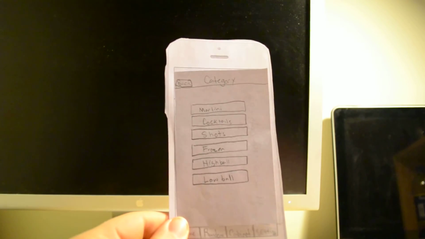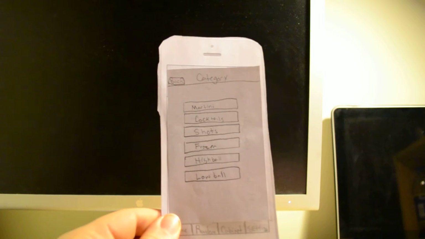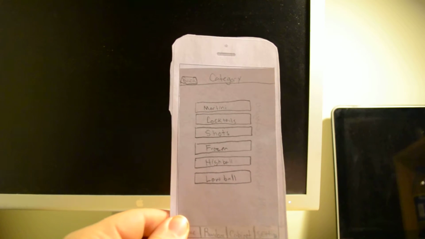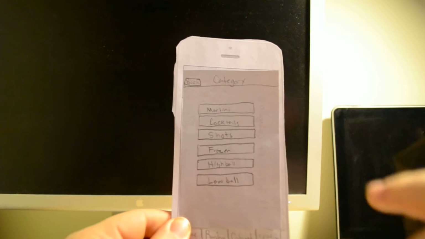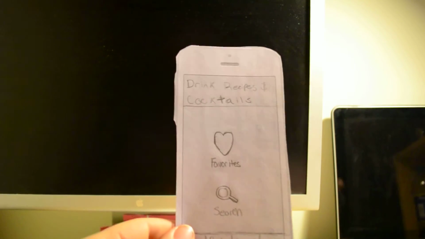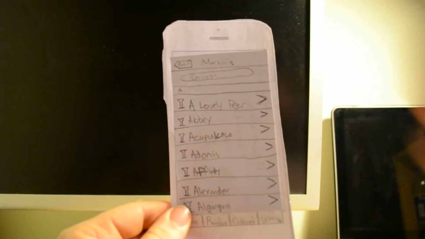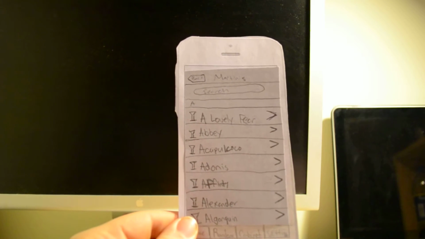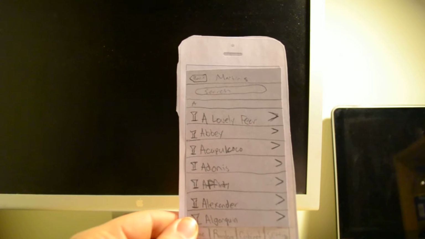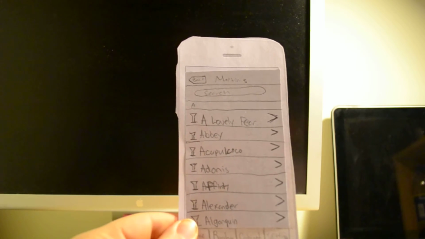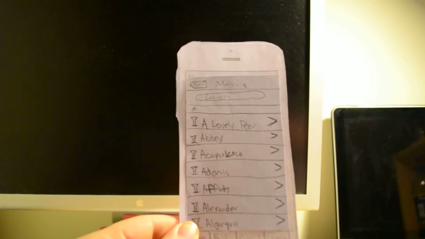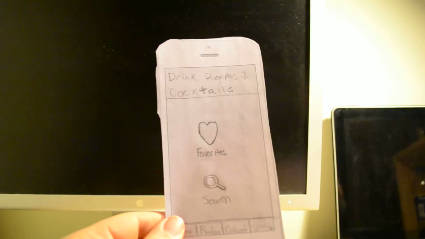This is our new page now, and from here we can tap on either one of these categories, and we'll be able to choose a drink that's in that specific category. So we're going to tap martini, and up will come a list of different martinis. So you can scroll up and down, or you can press search in the tab, or you can tap in the search bar, and we're going to go ahead and tap on Acapulco Loco as a martini drink.